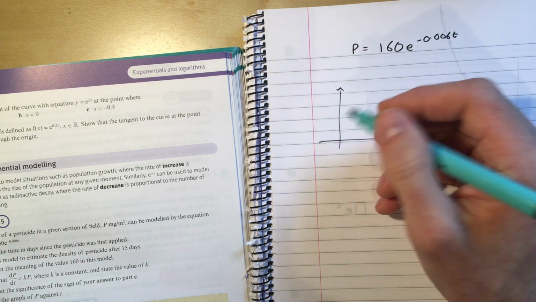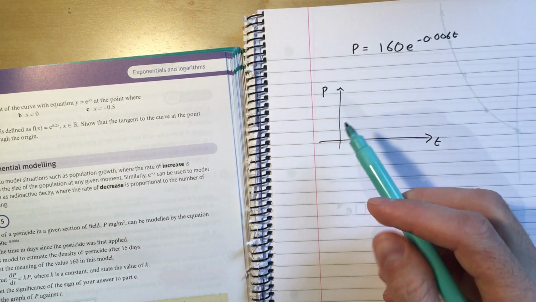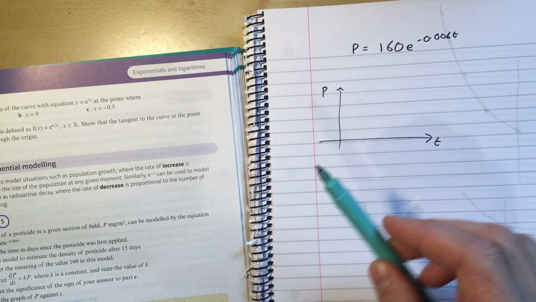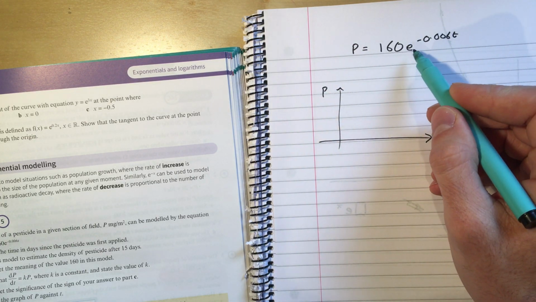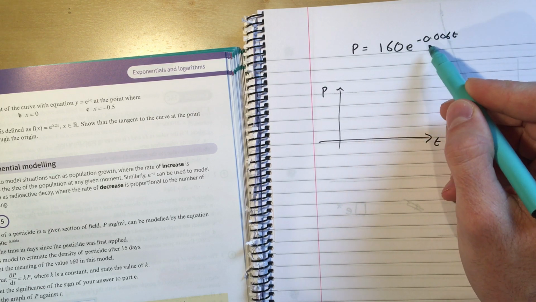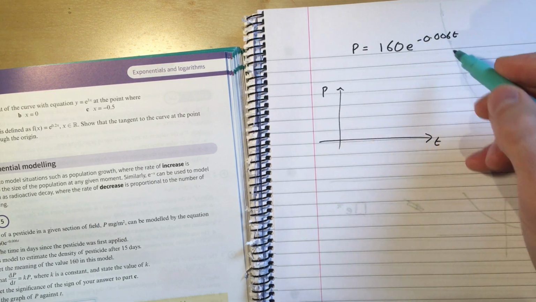Well, I don't know anything about pesticides and milligrams per metre squared, but I know that P is how much pesticide we've got. We've called it P instead of y because P stands for pesticide. So this is the model we're going to use. From looking at this, I can see it is an exponential decay model. It's got an e to the minus something times t in it.